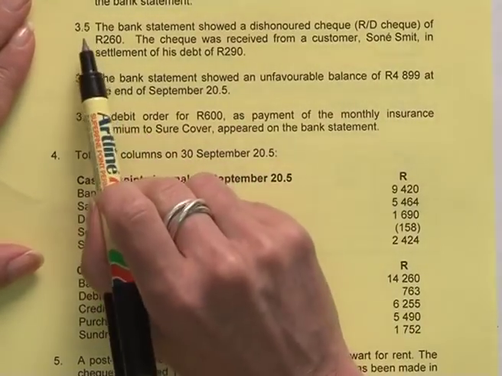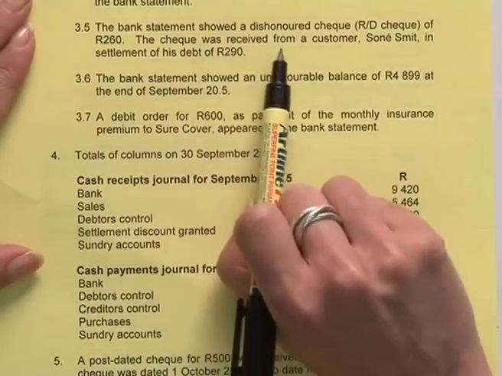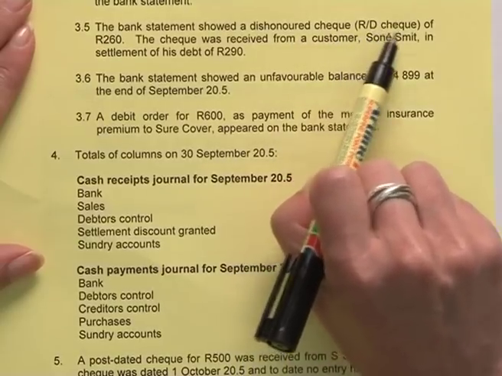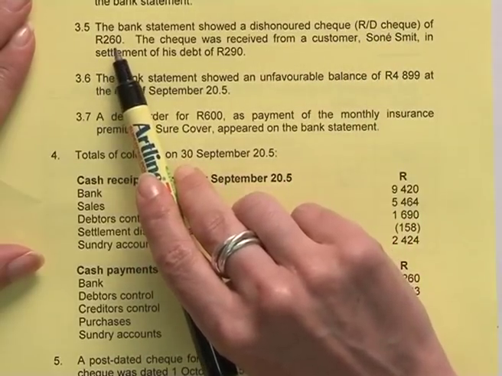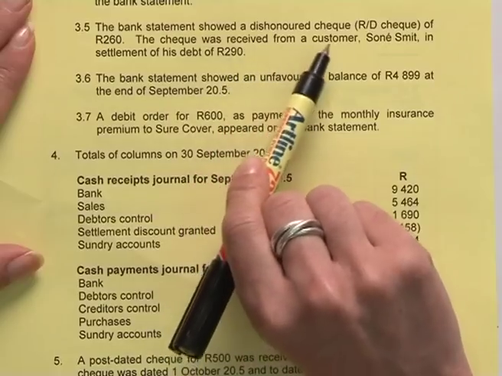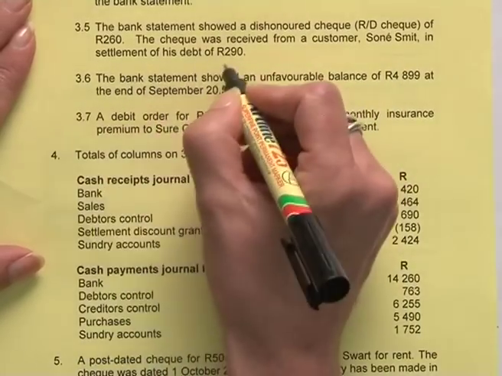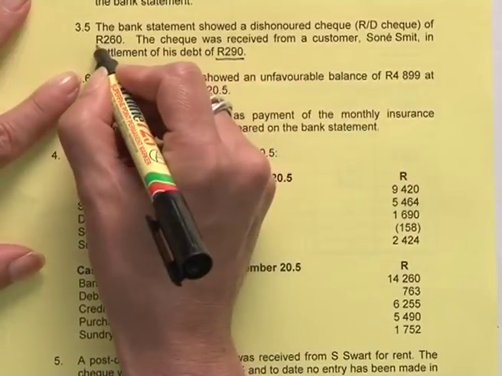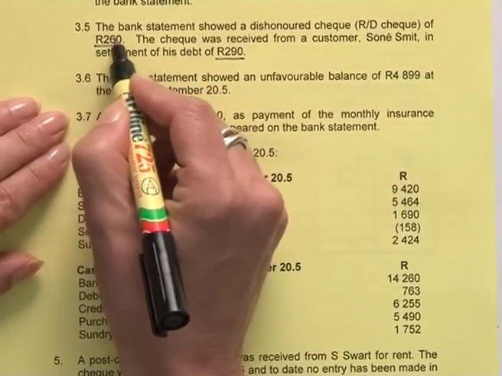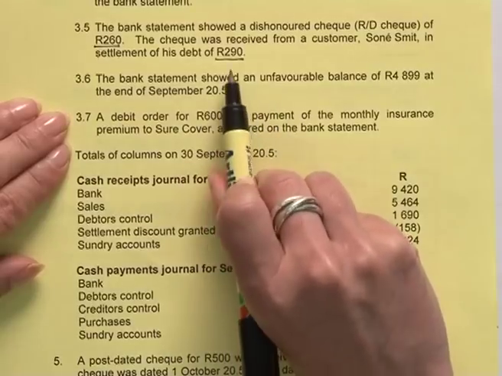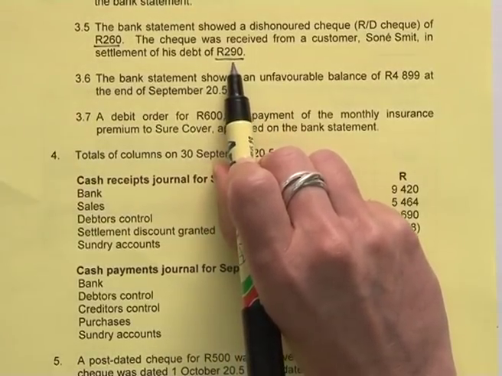Further differences, 3.5, the bank statement showed a dishonored check, RD check, of 260 Rand. The check was received from a customer, Sunay Smith, in settlement of his debt of 290. So the cash amount was the 260, but it was settlement of his debt of 290.